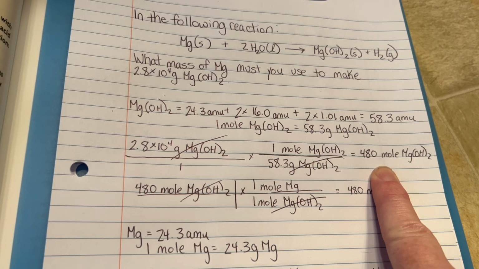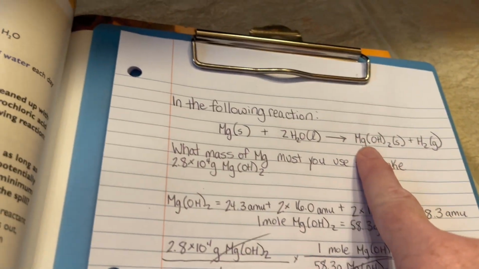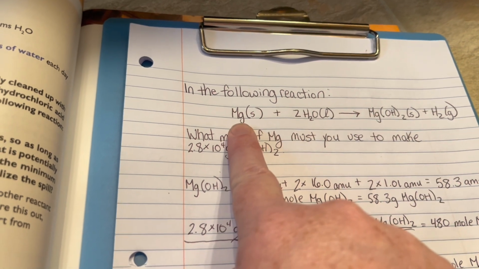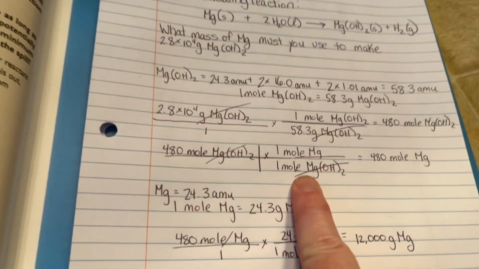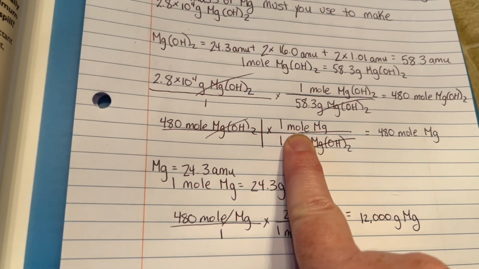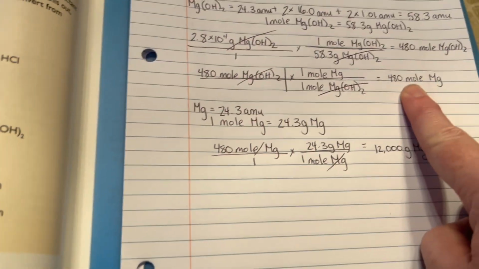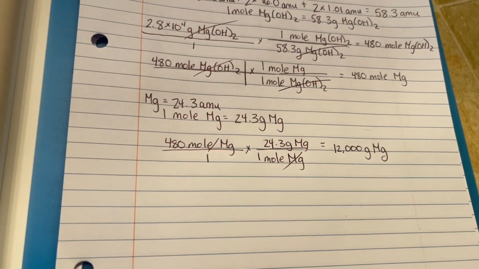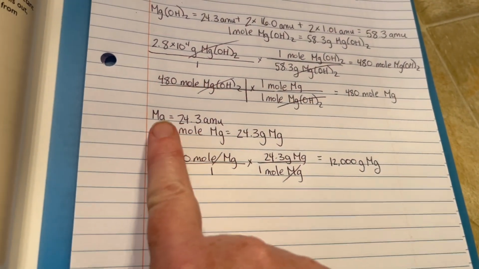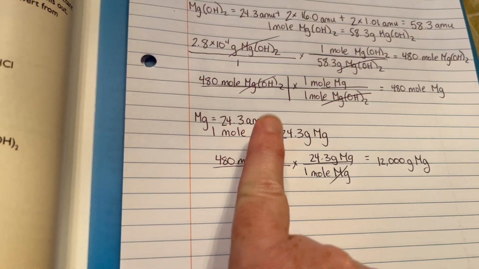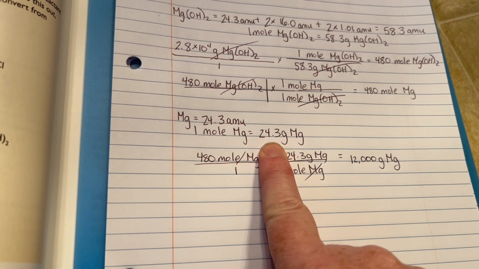Then we're going to make our mole-to-mole relationship. So it's a 1-to-1 relationship. So right here, you have 1 mole of Mg(OH)2 is 1 mole Mg. So it gives us 480 moles. And then we just need to convert to grams. So you know from the periodic table just a moment ago, I told you that Mg is 24.3 AMU, which means 1 mole is 24.3 grams.